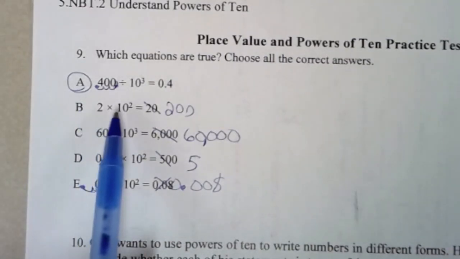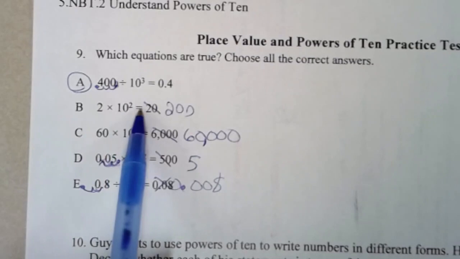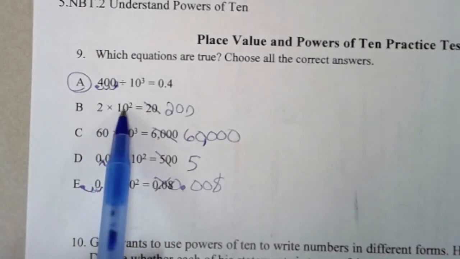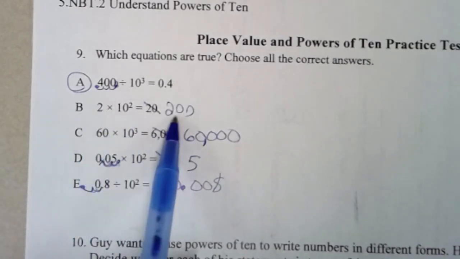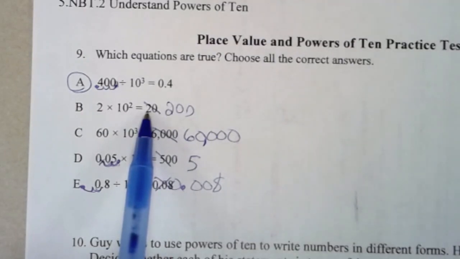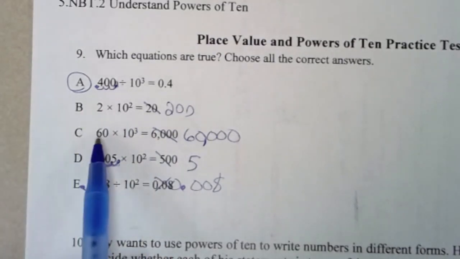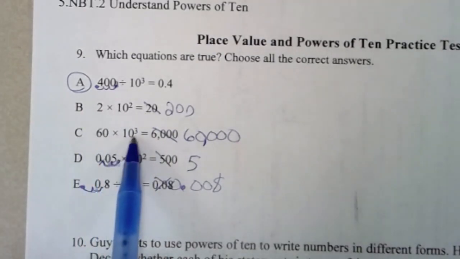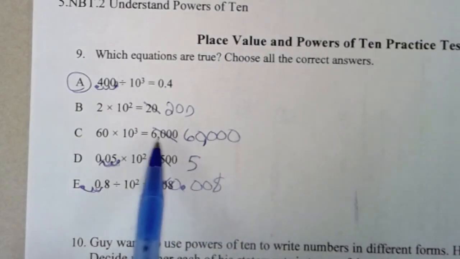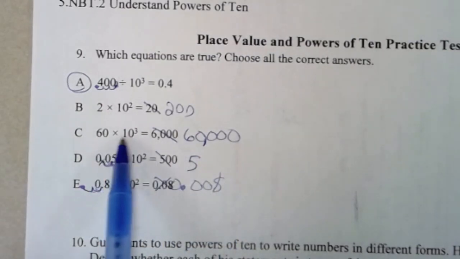2 times 10 to the second is the same thing as 2 times 100. I know 2 times 100 would be 200, not 20. So that was not a correct answer. 60 times 10 to the 3rd, I know 10 to the 3rd is 1,000. So 60 times 1,000 would be 60,000, not 6,000. It would only be 6,000 if it was 6 times 10 to the 3rd.